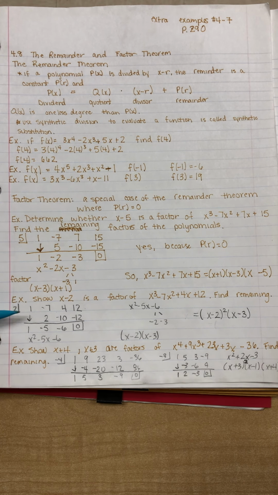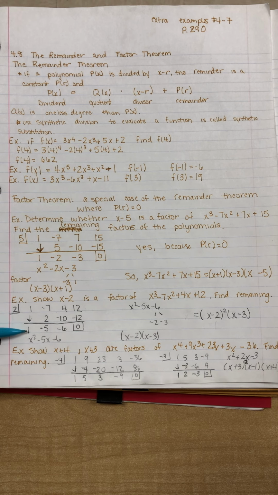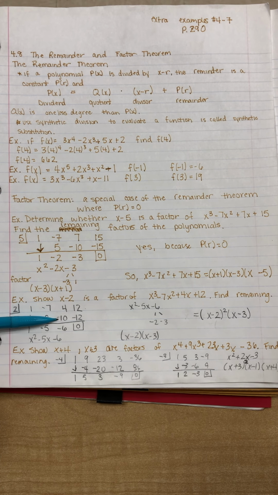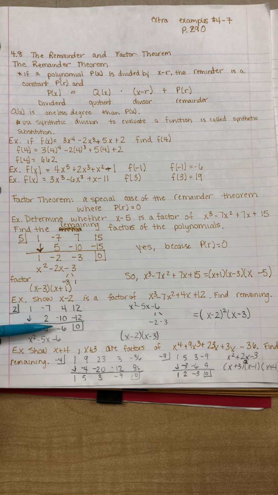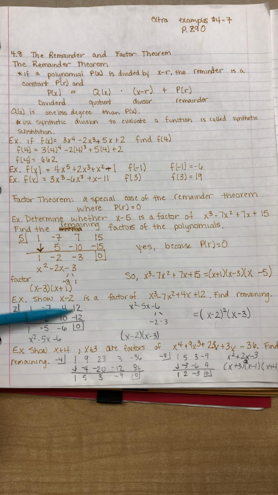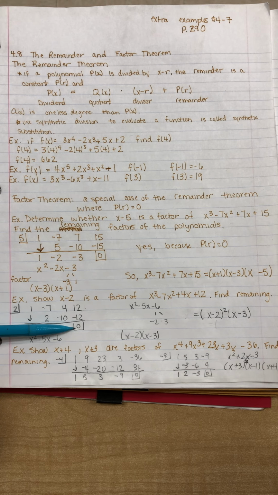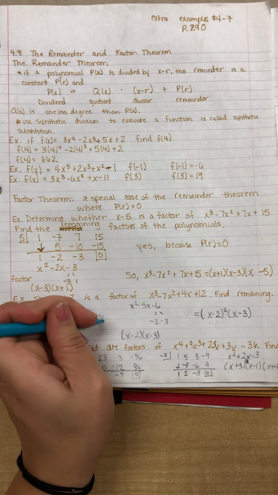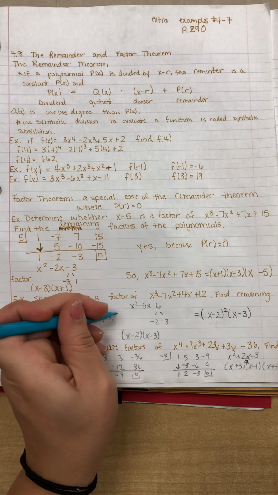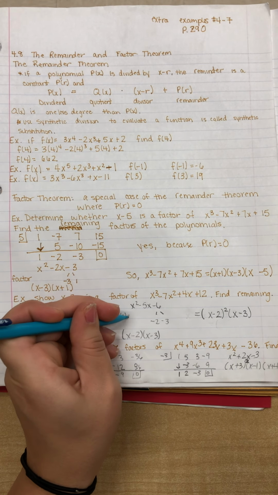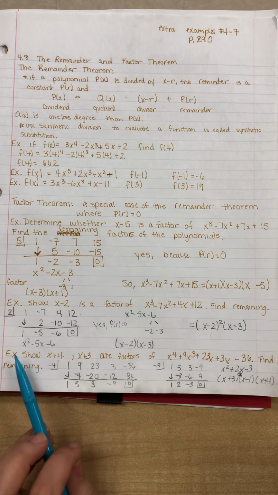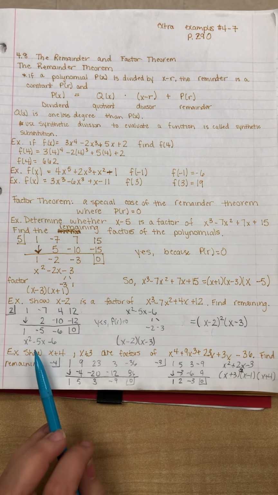Bring down my coefficients. I got 1, negative 7, positive 4, positive 12. Bring down the first number, multiply the box times the answer, diagonal it up, add them together. Box times a negative 5, diagonal it up, add together. 2 times negative 6, diagonal it up, you add them together, you get 0. So yes, it works. Right, yes. And then P of 2 equals 0. And then my original answer, my leftover answer is x squared minus 5x minus 6.